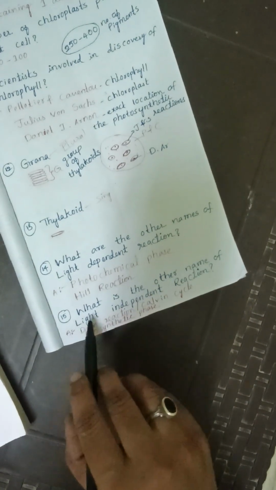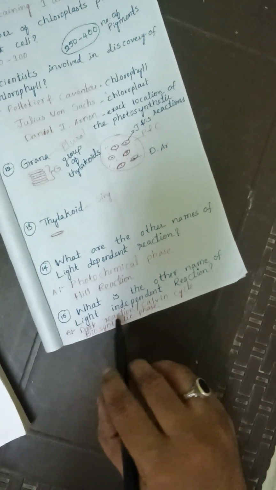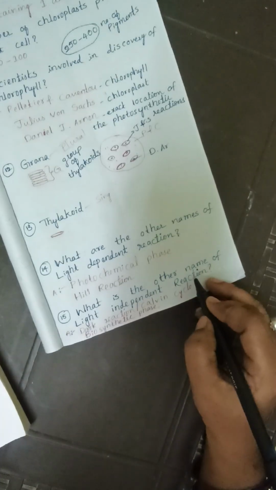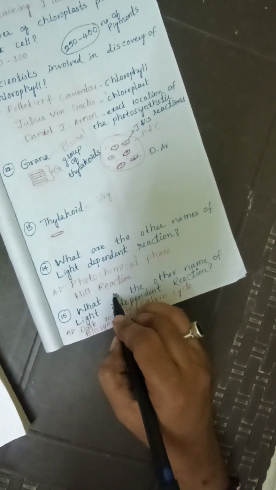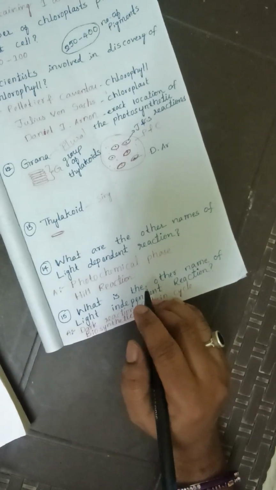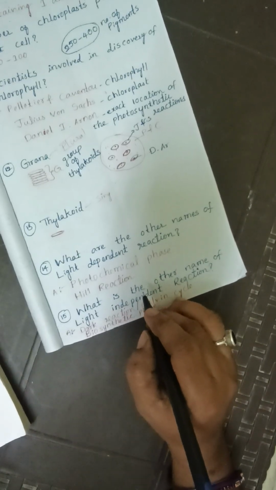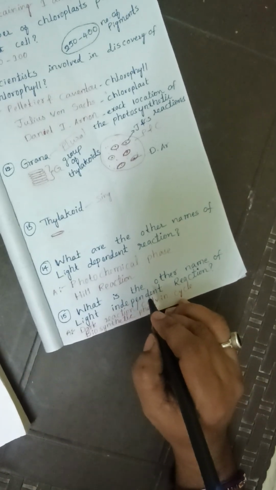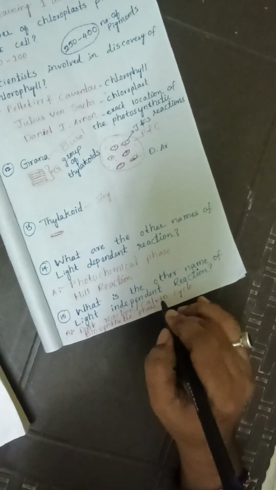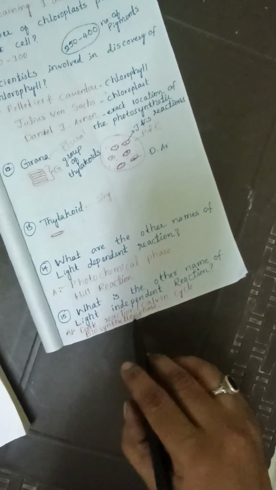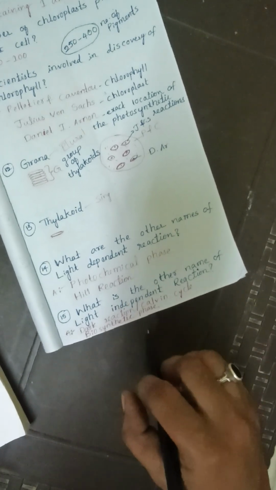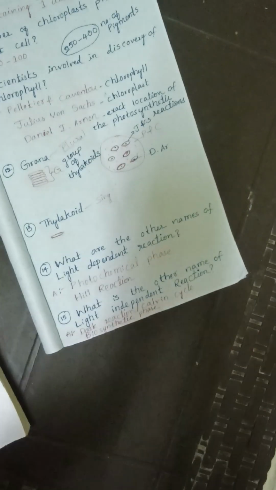What is the 15th question? What are the other names of light independent reactions? Light independent reactions means they do not require light. They use the end products from the light dependent reactions. What are the other names here? Dark reaction, Calvin cycle, biosynthetic phase. Clear?